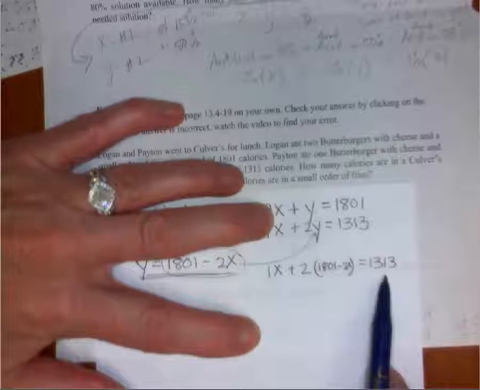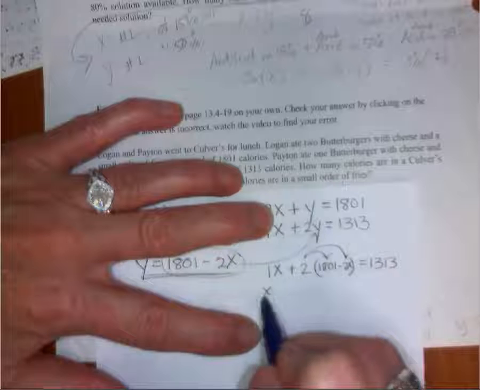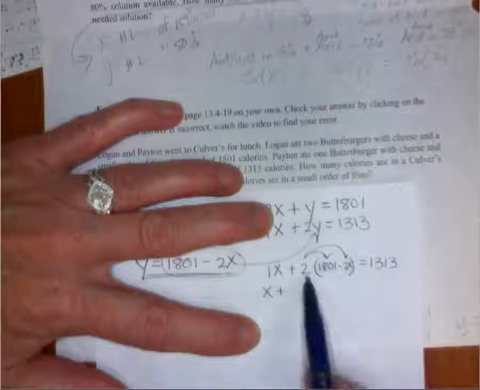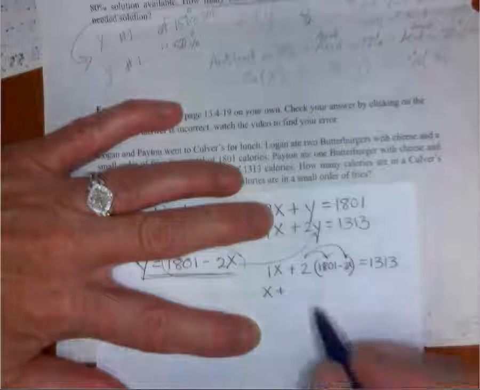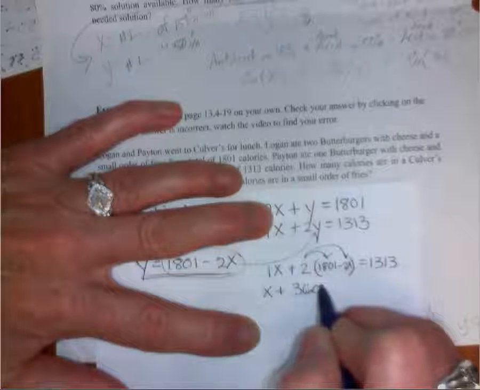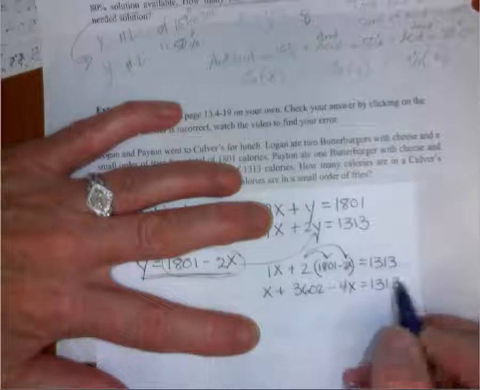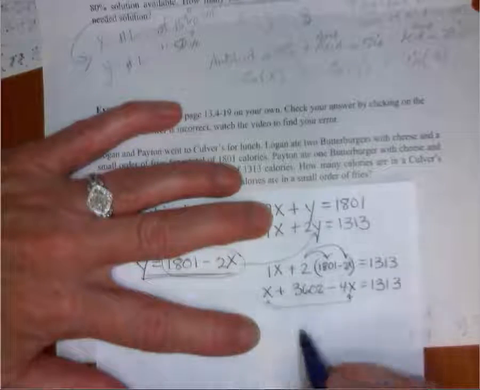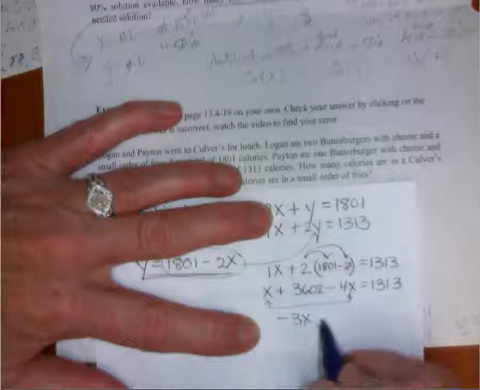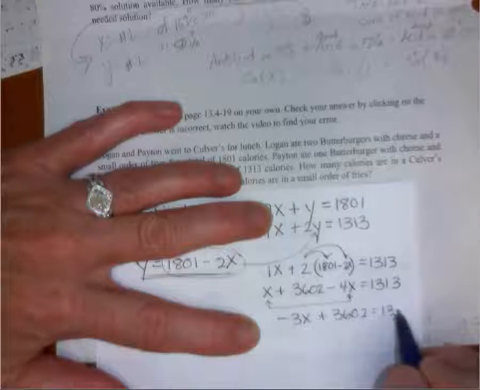I can distribute this. X plus 1801 doubled is 3602 minus 4x equals 1313. Combine these two like terms and I get negative 3x plus 3602 equals 1313.